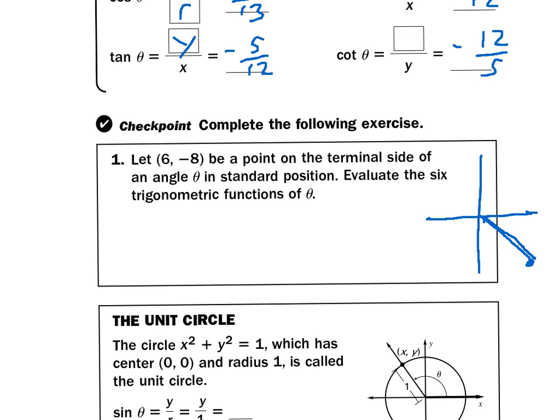Alright. And I draw myself a triangle. Okay. And I would use that x-axis, that's where I'm going to put my theta. That makes this length over here 6. It makes this one right here negative 8. So the first thing you have to do is a squared plus b squared equals c squared.